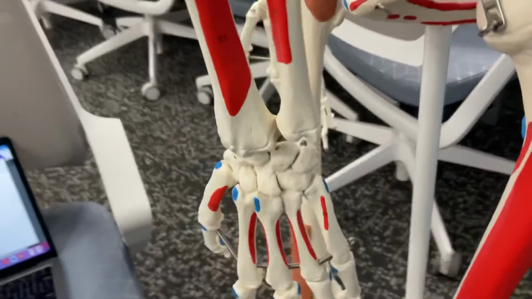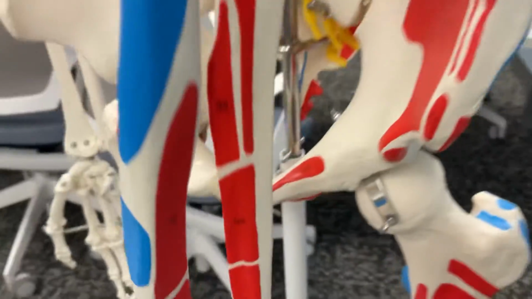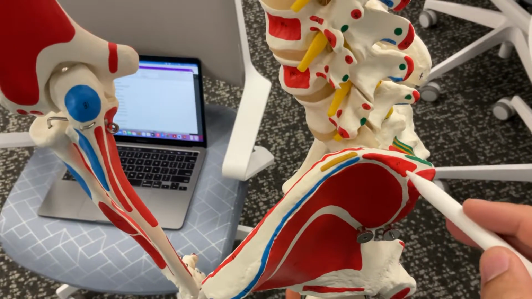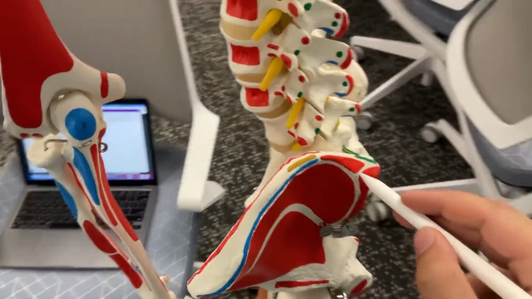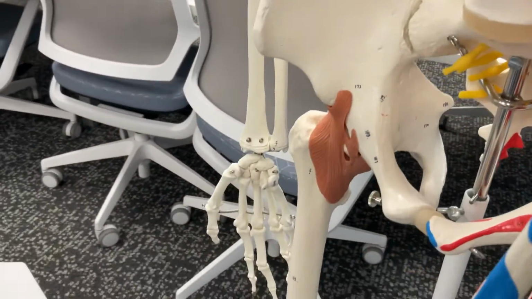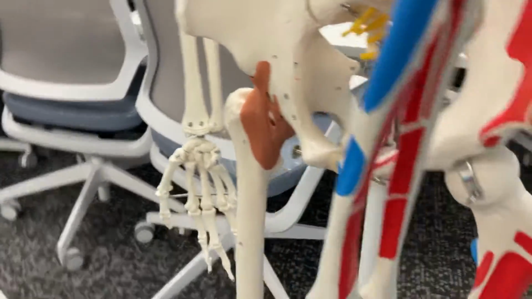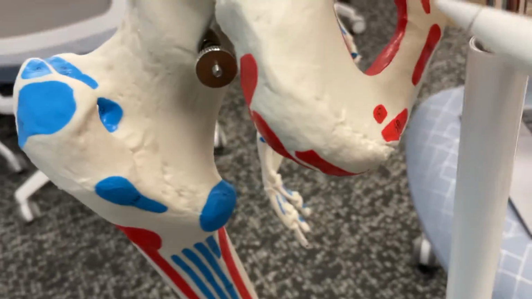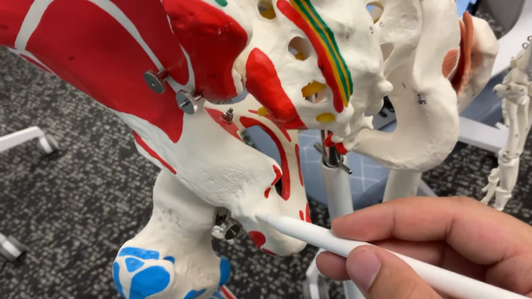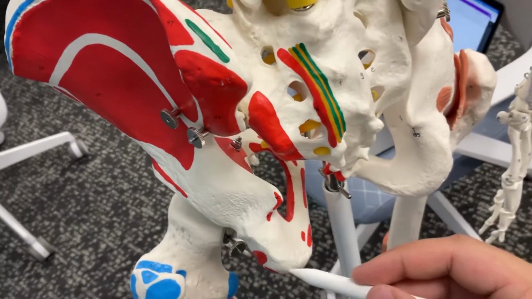And then we have latissimus dorsi. The origination for that is right here, number 47. And then we have the gemellus superior and inferior muscles, which are right here, 118 and 119. So gemellus superior and inferior muscles, right by the ischium.